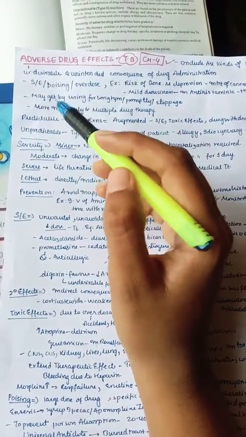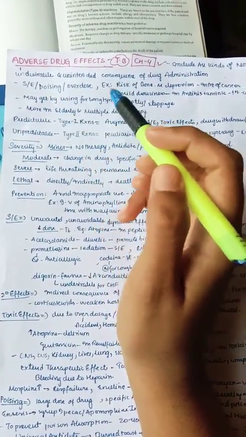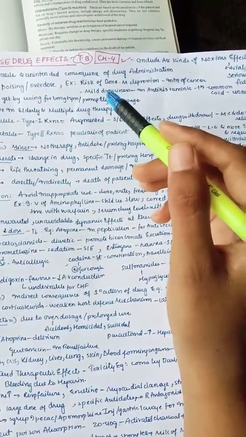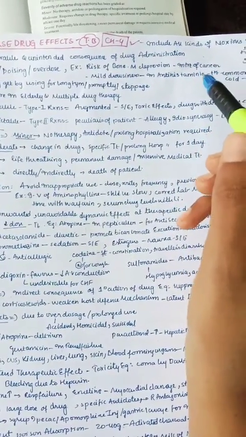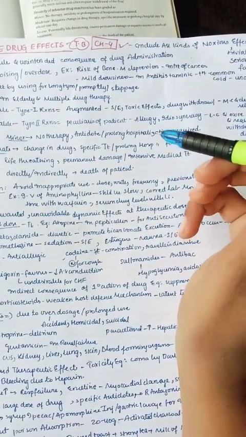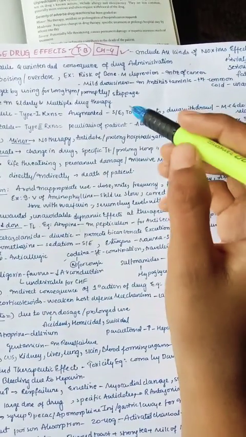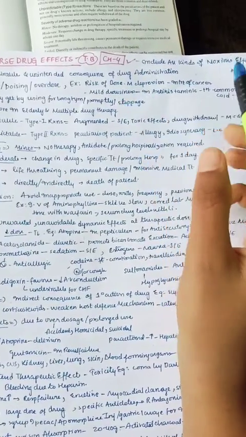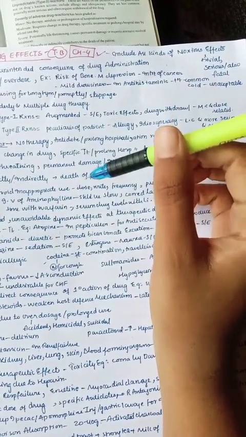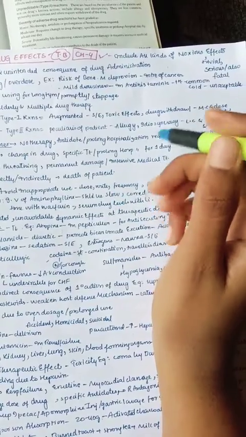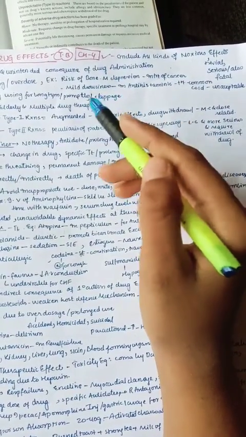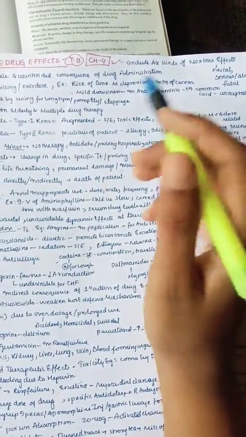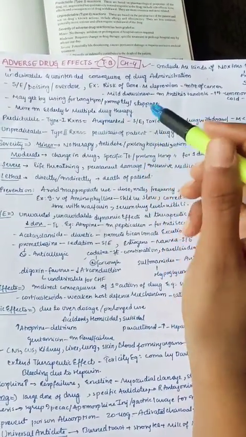This may be a side effect due to a high dosage of the drug, or due to overdose. For example, in the treatment of cancer we have the risk of bone marrow depression, and mild drowsiness in the case of antihistaminic treatment for cold. For whatever treatment we take for the common cold, it may lead to mild drowsiness, right? Even these small effects are unacceptable to some patients.